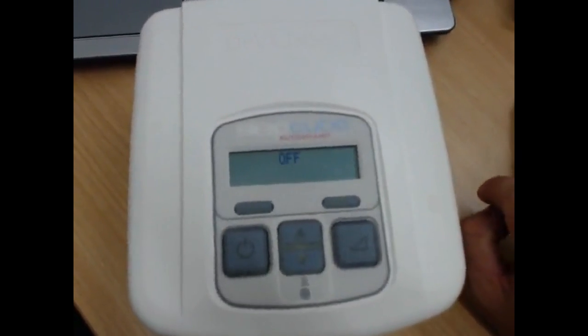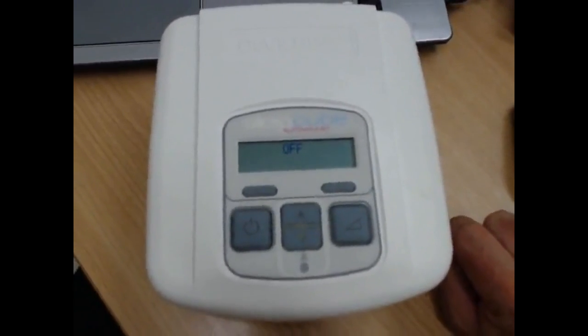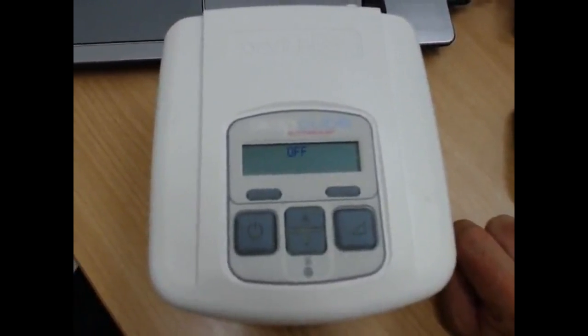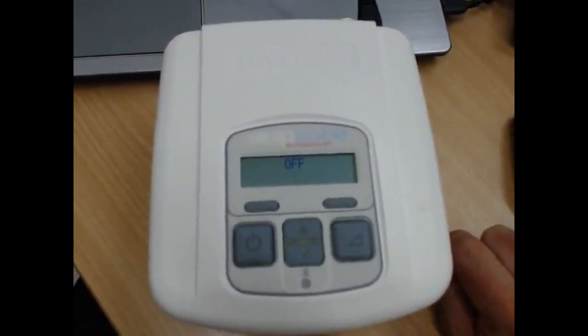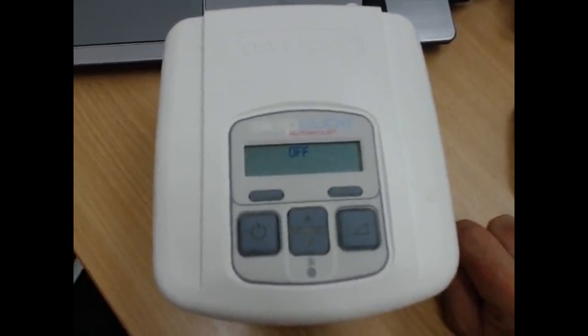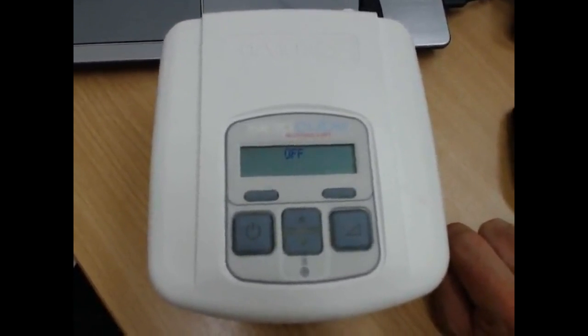I'm going to give you a quick rundown on how to access the clinical settings on your Devilbiss SLEEPCUBE. These settings are where CPAP consultants and sleep scientists change the pressures and things like that. So they're a little bit more advanced than your basic patient settings.